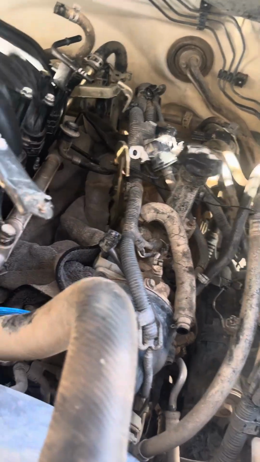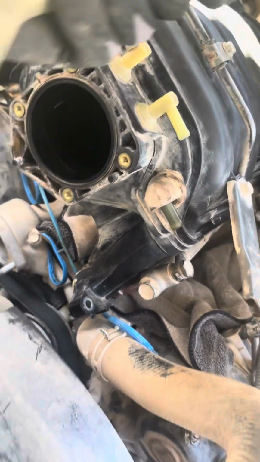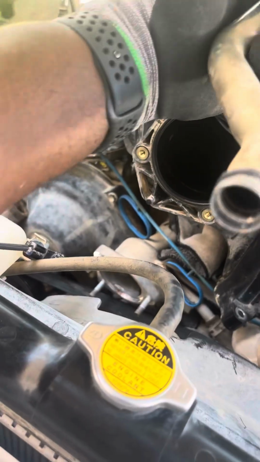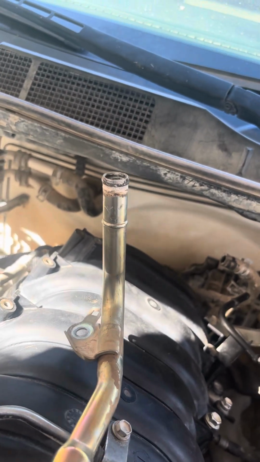This is how it looks. It connects to the junction right here, right over here on the side like this. So this is how it connected right there. All right, and this is a hose that goes across here that transmits coolant to these hoses right here, and then it goes to the circulation through the engine and everywhere.